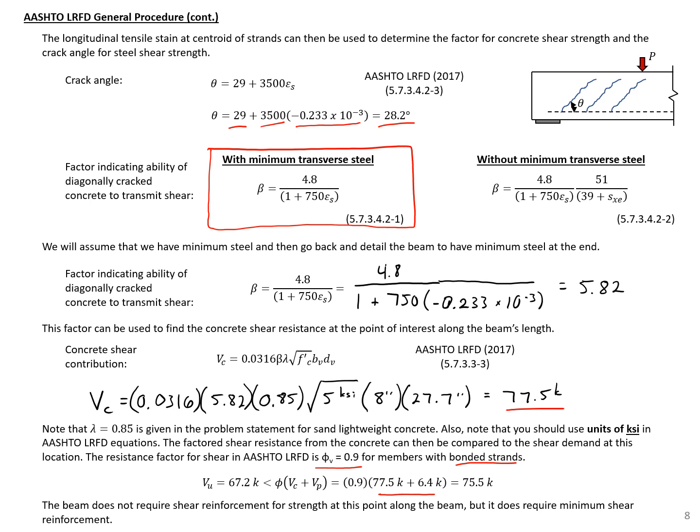And we can see that we have an ultimate demand of 67.2 kips, and we have a resistance from our concrete and our pre-stressing of 75.5 kips. So we need minimum transverse reinforcement, but we don't need any shear reinforcement for shear strength. So we only need the minimum shear reinforcement, which we'll calculate on the next slide.